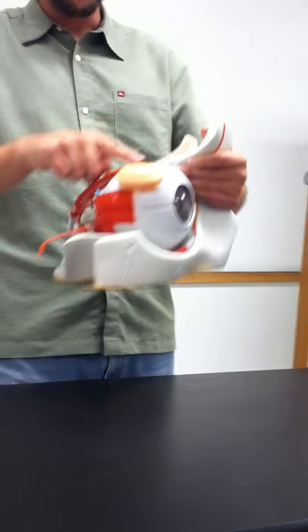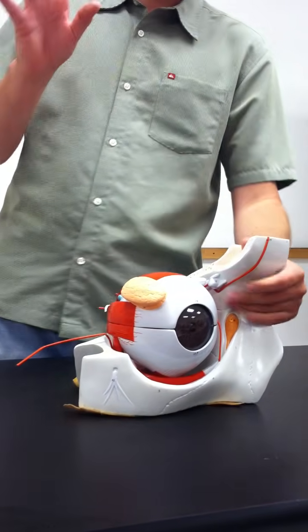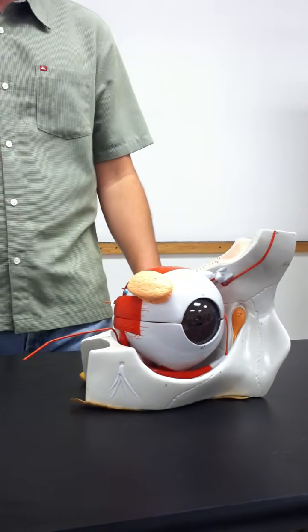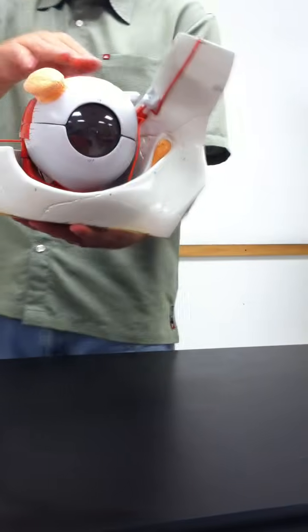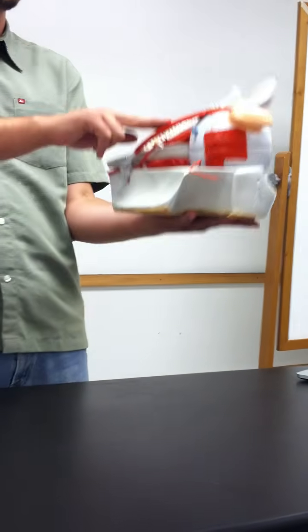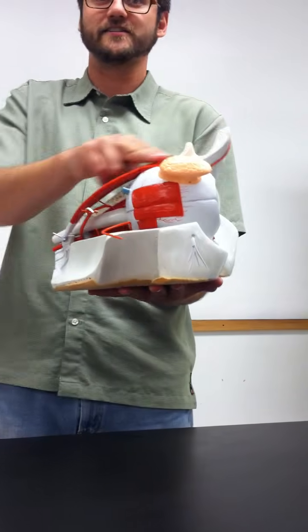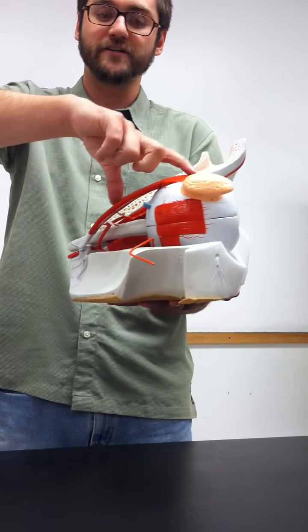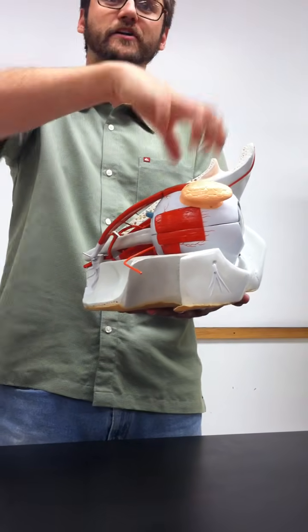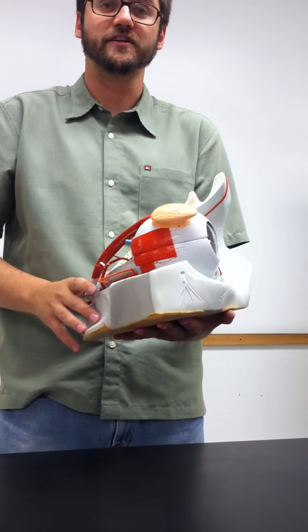Okay, and each of these extrinsic eye muscles functions to move the eyeball around in a specific manner. So this one up top is more superior, so it's called superior rectus. When this muscle contracts, it's going to cause your eye to rotate upward, or superiorly. So if you look up, you're using superior rectus.